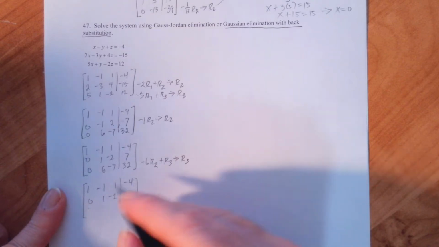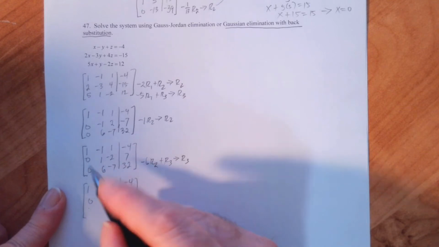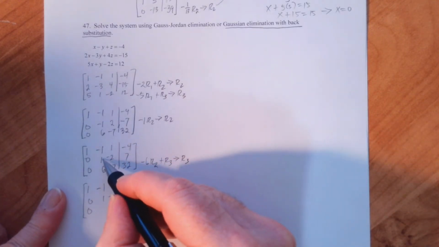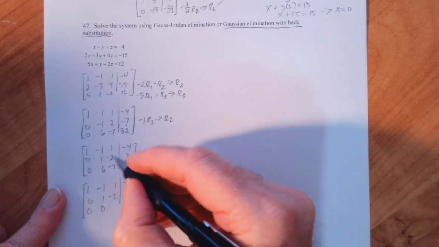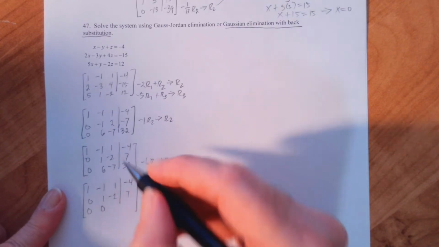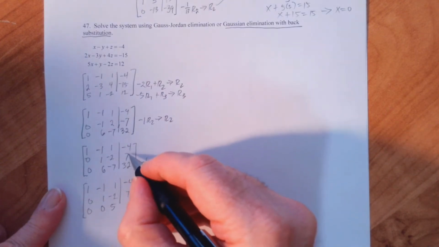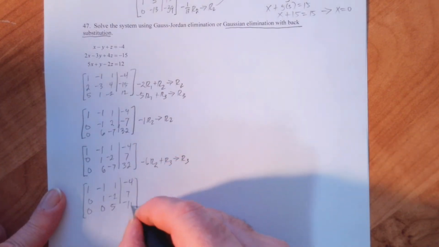All right, on the third, so when I multiply -6 times 0, I get 0. Adding that to 0, we get 0 here. -6 times 1 is -6. Added to 6, we get the 0 we were looking for. -6 times -2 is 12, and a -7 is 5. And -6 times 7 is -42. Added to 32 is -10.